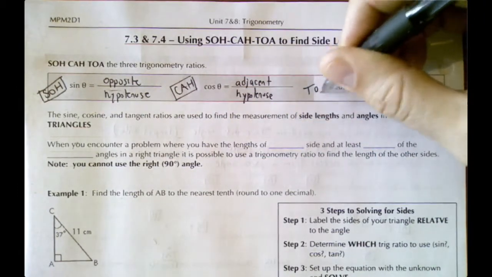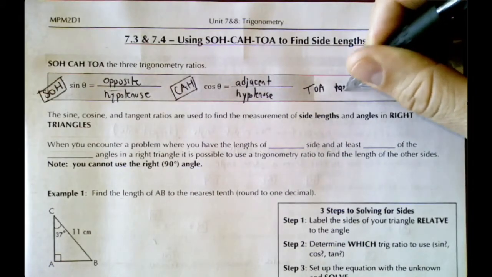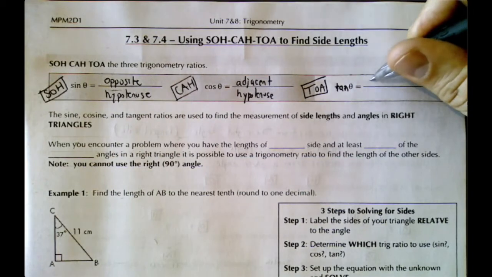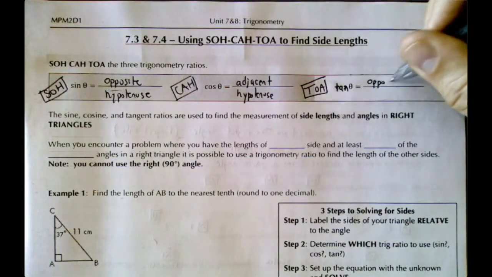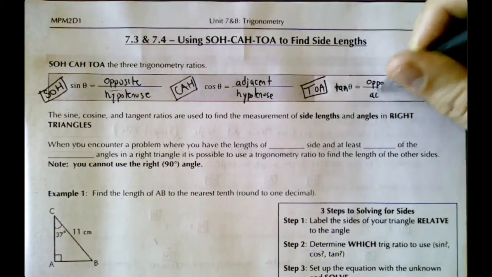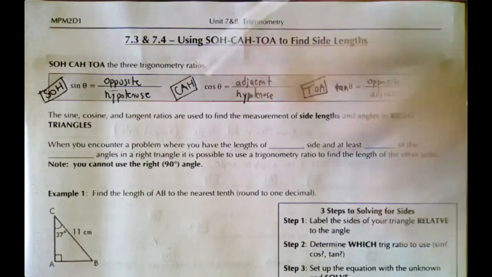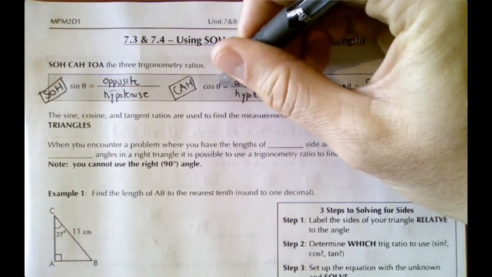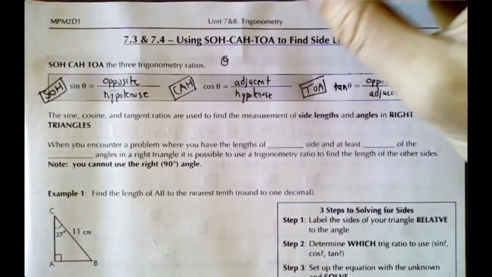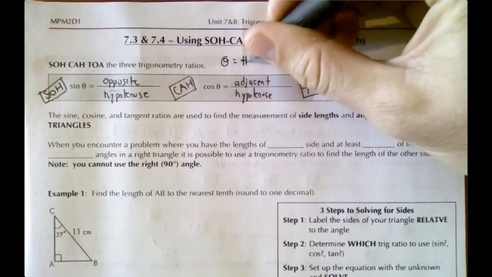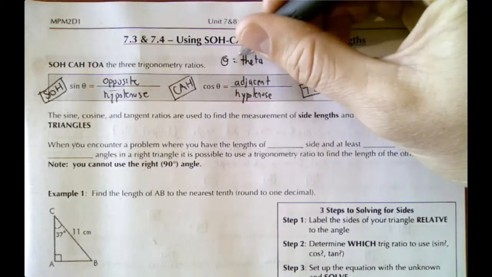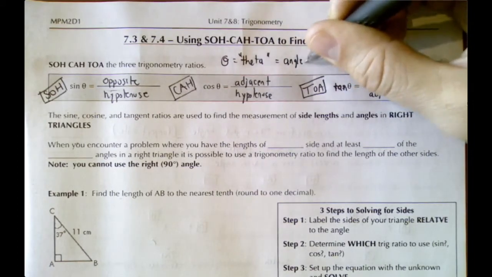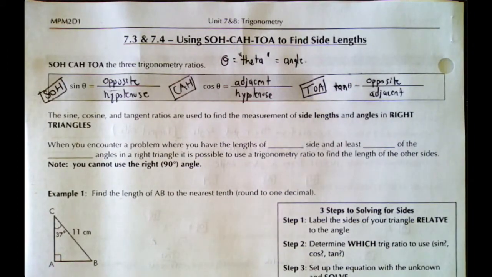And the TOA, I should say tan, is tan theta equals opposite over adjacent. So we get our SOH CAH TOA. And this symbol, theta, I've said it a couple times now, but not actually explained it. Theta just means angle. So some unknown angle.